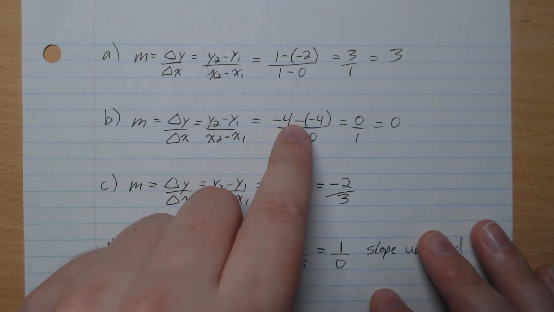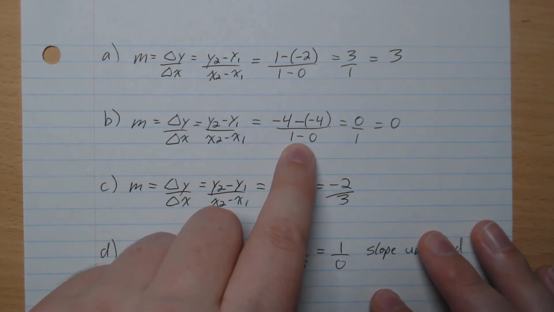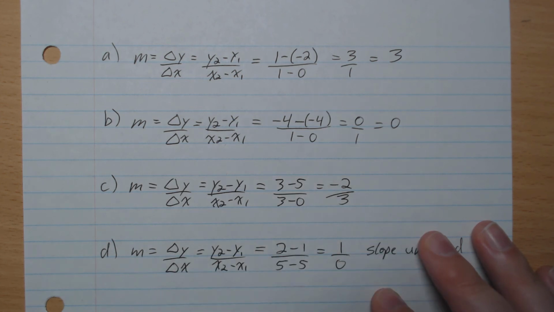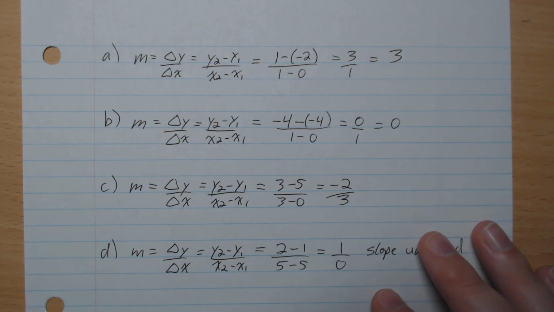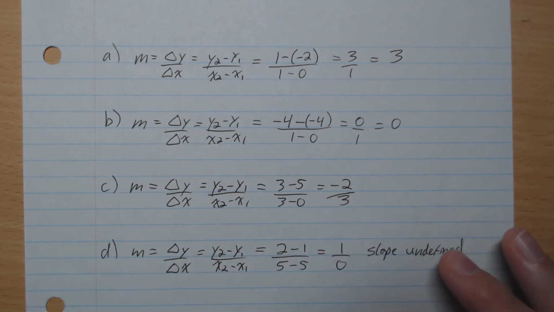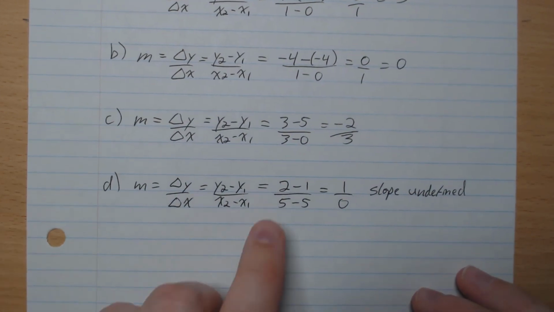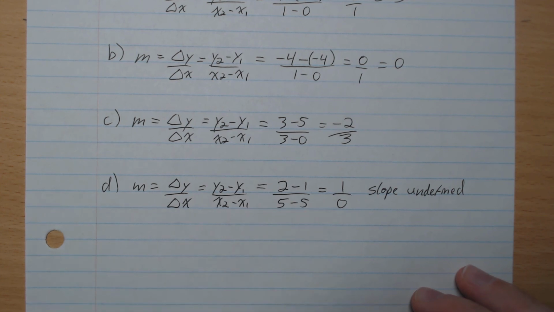B, negative 4 minus negative 4 over 1 minus 0. So we have a slope of 0. C, 3 minus 5 over 3 minus 0. So a slope of negative 2 over 3. D, 2 minus 1 over 5 minus 5, which is 1 over 0. So this is slope undefined.